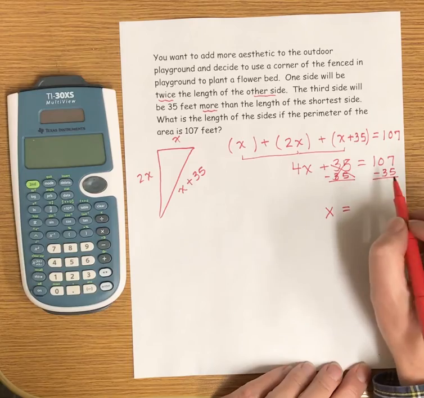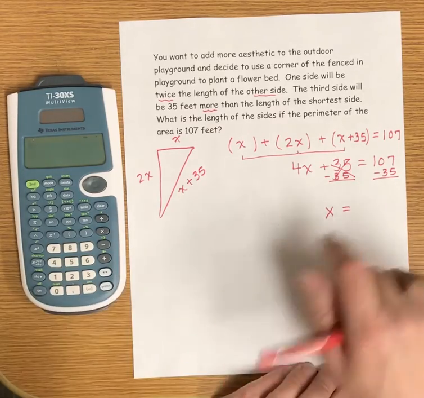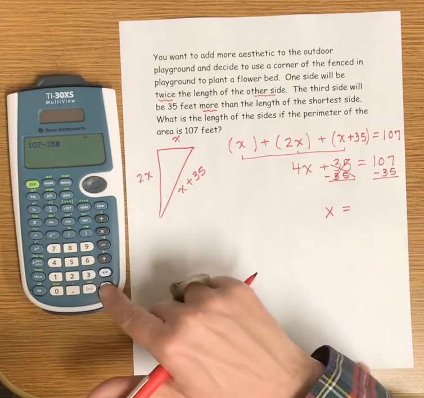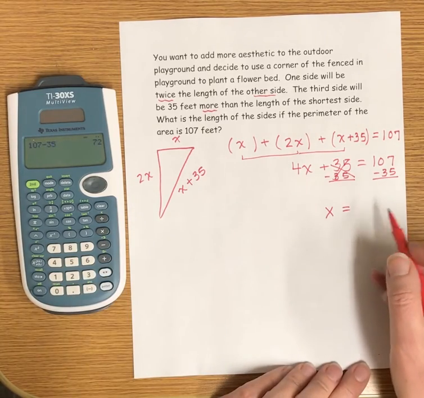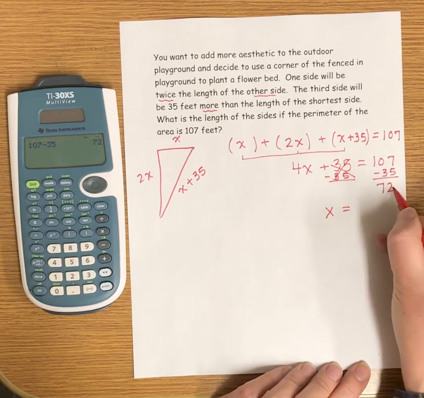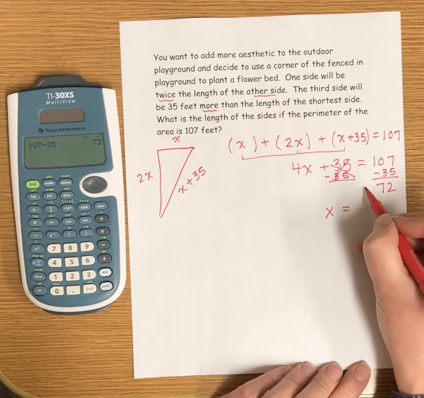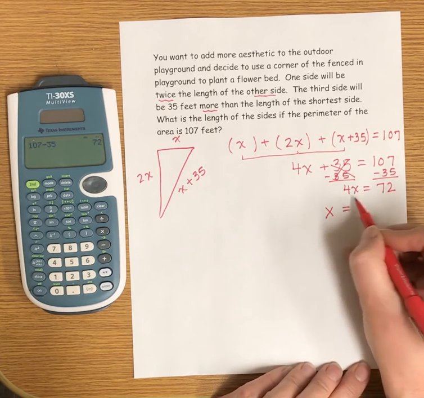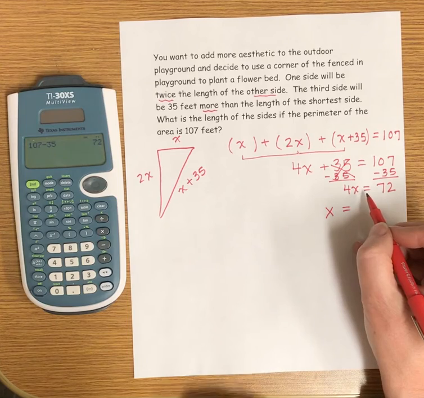Subtracting 35 from 107 will let us know what number to put down on that next line. Looks like that equals 72. So let's put 72 here for that result. Let's drop down that equal sign, and let's drop down that 4x, since we haven't done anything with it yet.